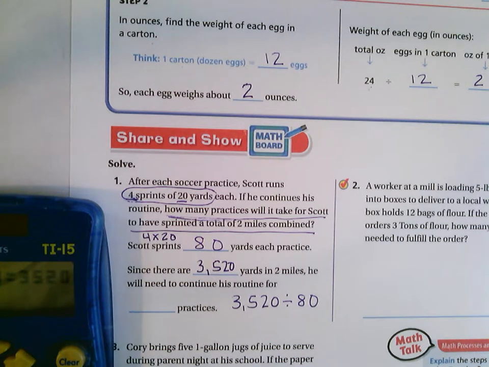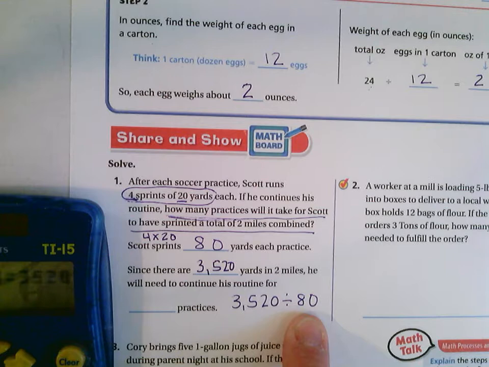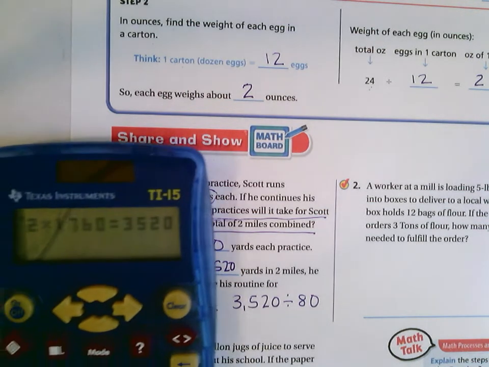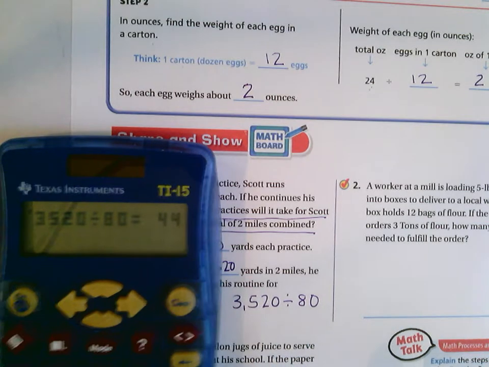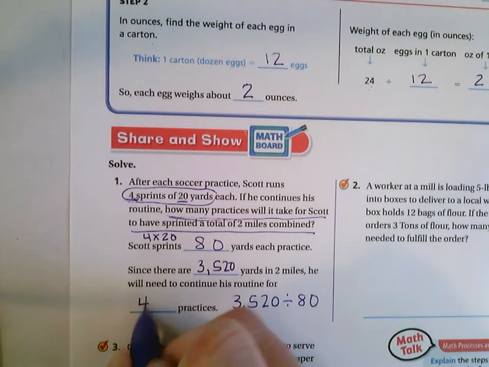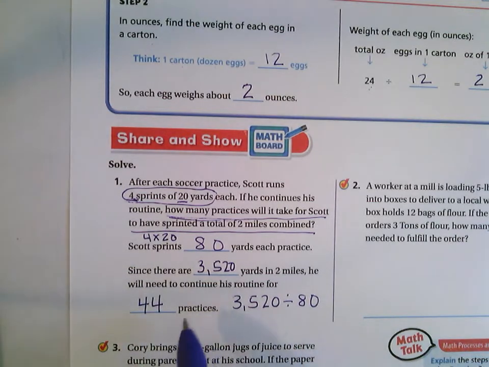You can use your calculator for this problem. 3,520, which I still have in my calculator from the last part, divided by 80 equals 44. So it will take him 44 practices, and after 44 practices, he would have sprinted a total of 2 miles.